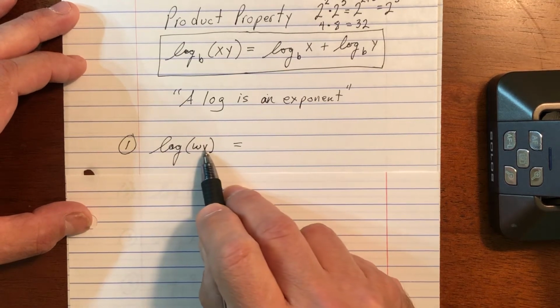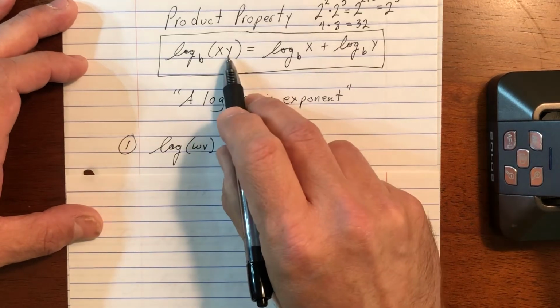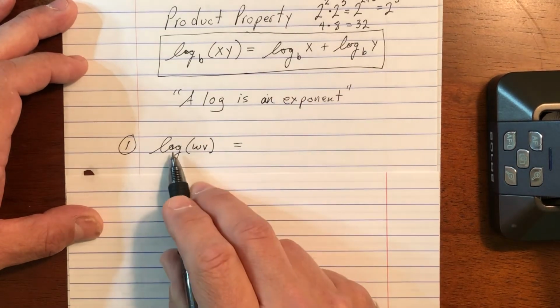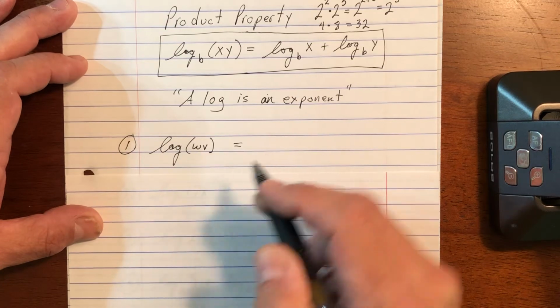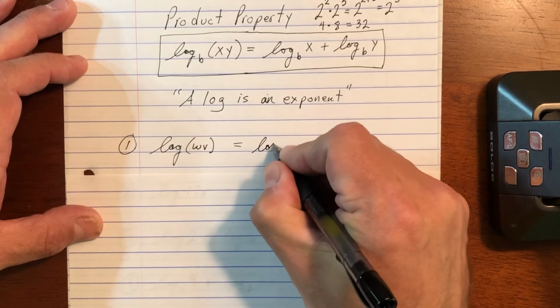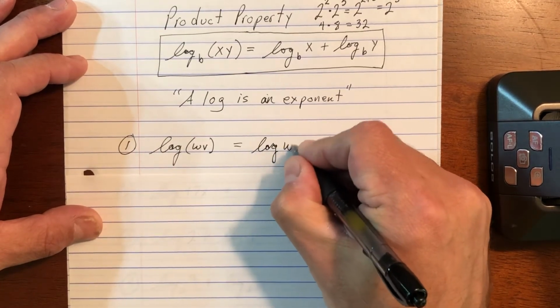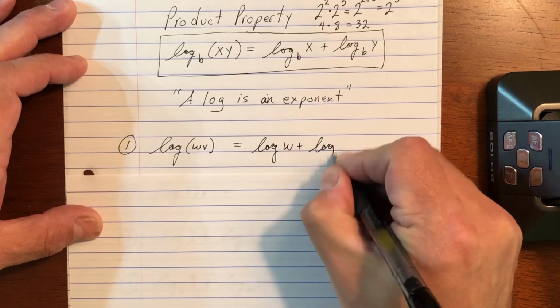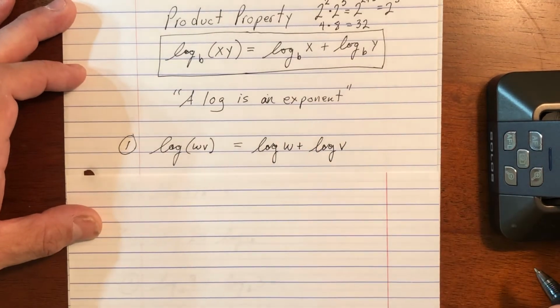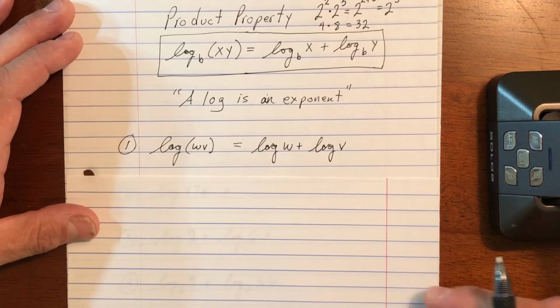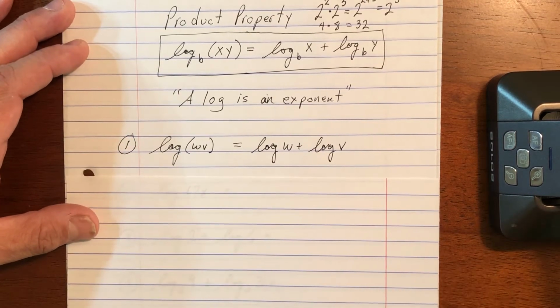But since we're multiplying two things together with the same base, this looks just like that. So that means you're going to take the log of W plus the log of V. So you'd have the log of W plus the log of V, and that's it. That's what you would type in to the blank on the IXL.